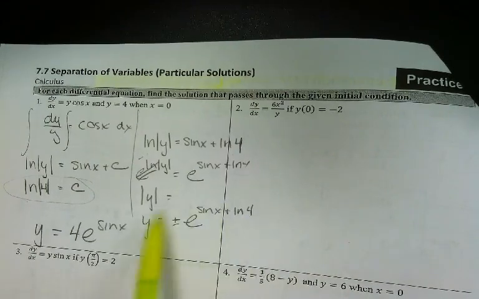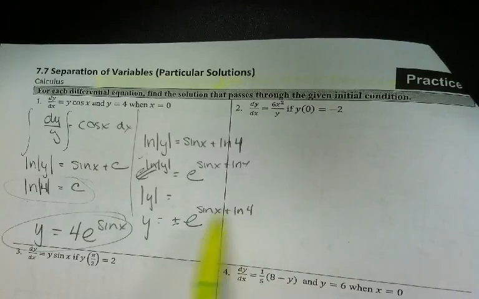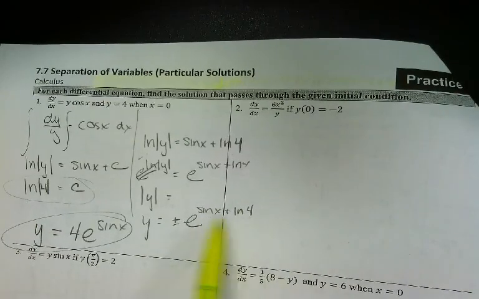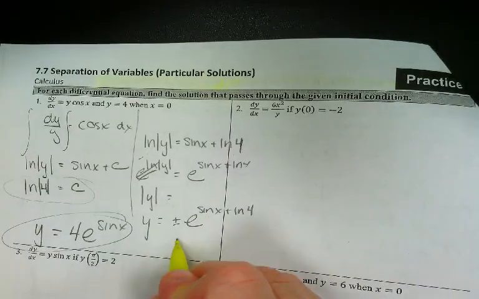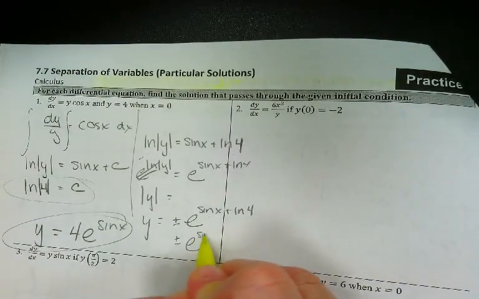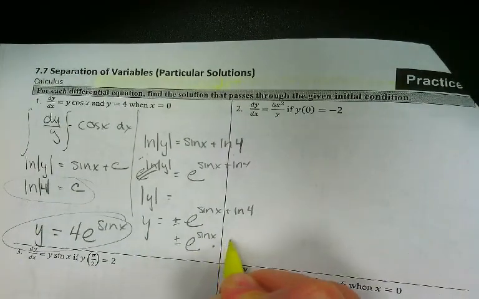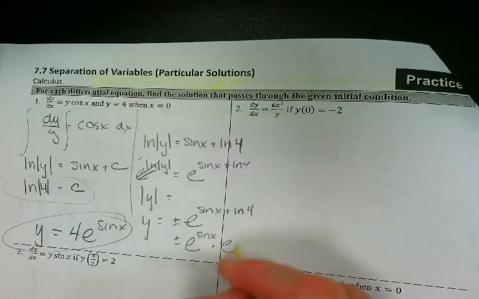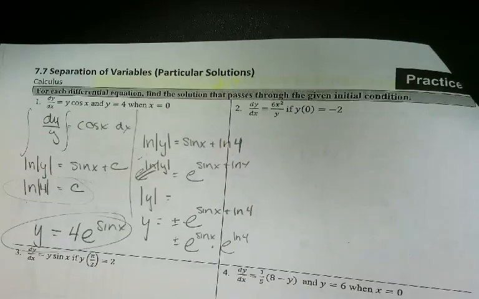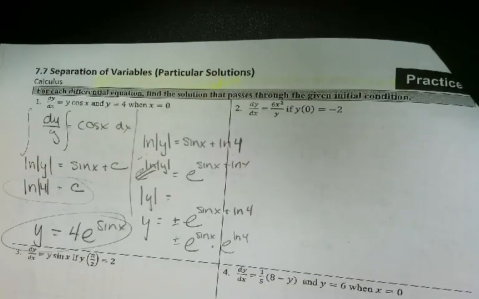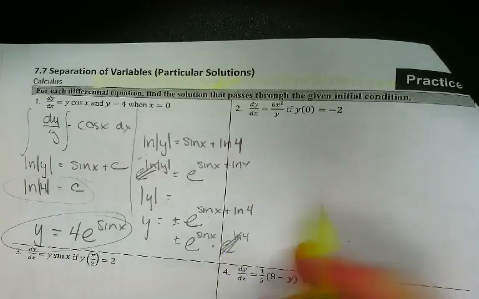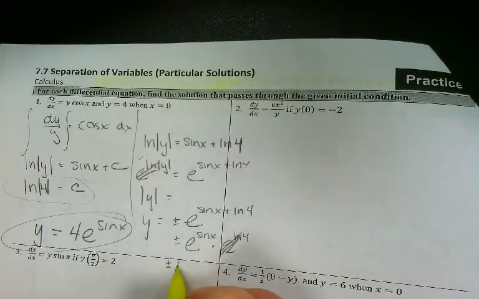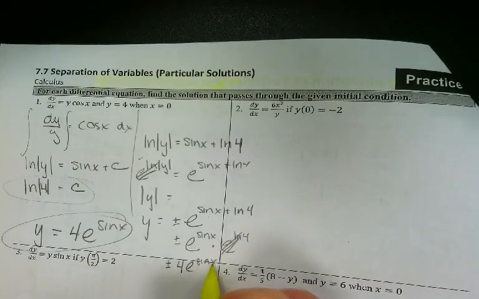Now, this second move to get this answer here, we talked about yesterday. Sometimes you have to decompose that exponent. If I see addition in the exponent, that means this came from multiplication. So that's e to the sine of x times e to the ln of 4. Right? If I added the exponents, that meant I multiplied the bases. And then this is going to cancel out to just a 4. So I have plus minus 4e to the sine of x.